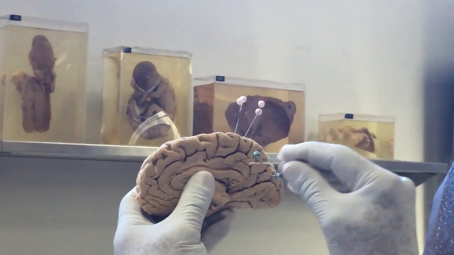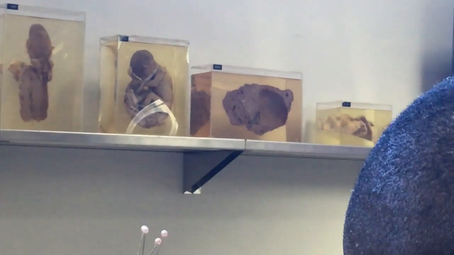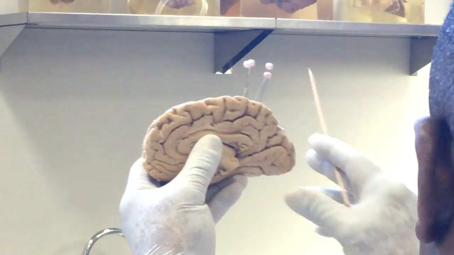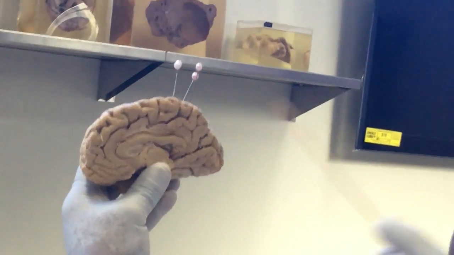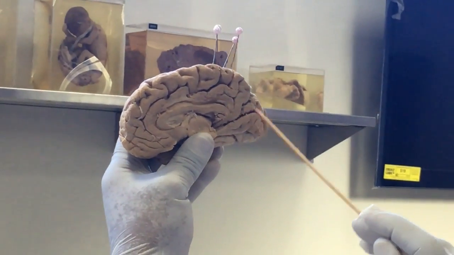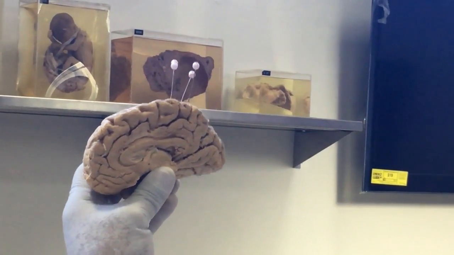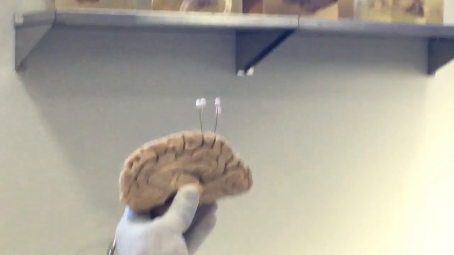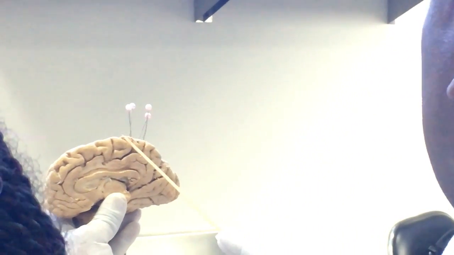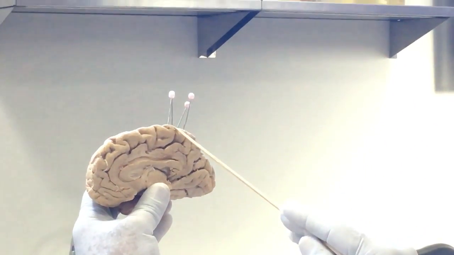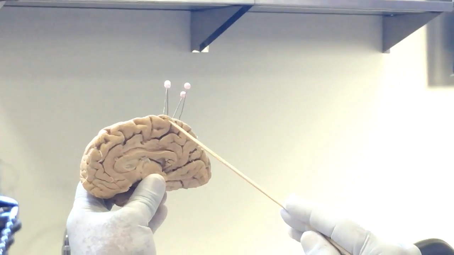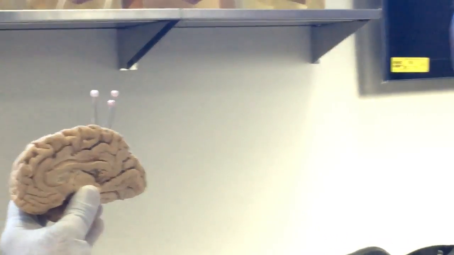Okay, so let me pick out these things. How do you spell that? Cuneus. Precuneus. Look on this. See here? This thing here. You see it? And another way to look on it, guys, is this. Remember what this is? What is that? Paracentral lobule. Good. So this large area of cortex behind the paracentral lobule is the precuneus.